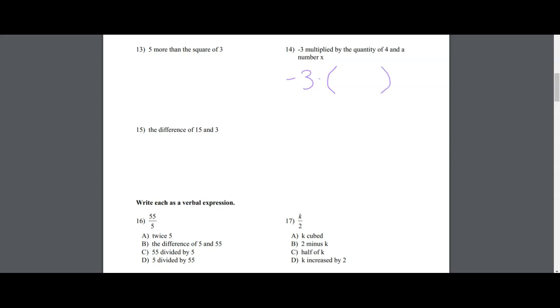Now, what immediately follows the word quantity will be inside the parentheses. So 4 and a number x, those are going to be what's inside parentheses. Now, 4 and a number x is just going to be 4 plus x. They actually told you what to make this number. They gave you a variable to use, so we must use the one that they tell us. So 4 plus x.